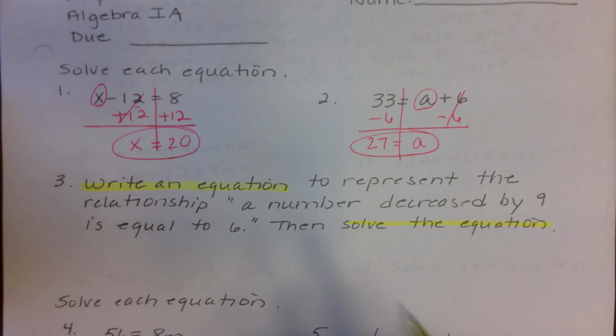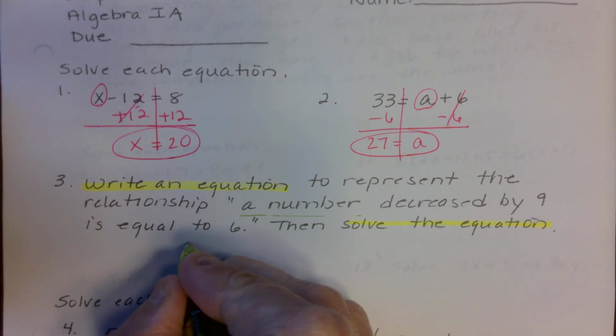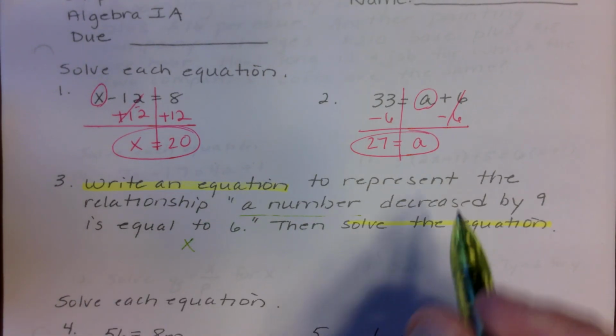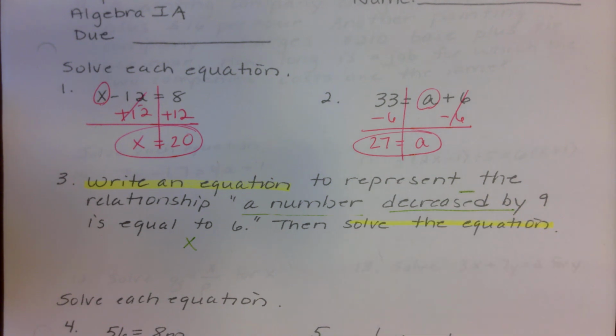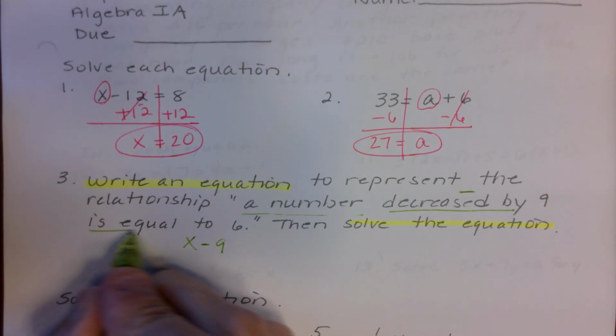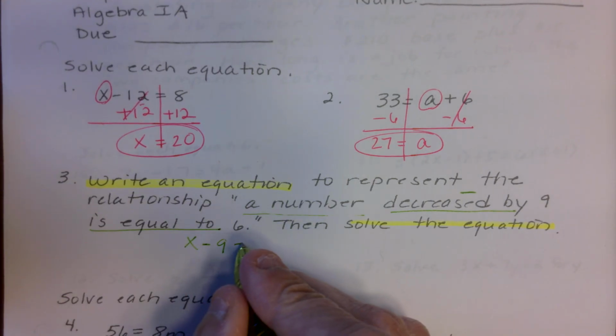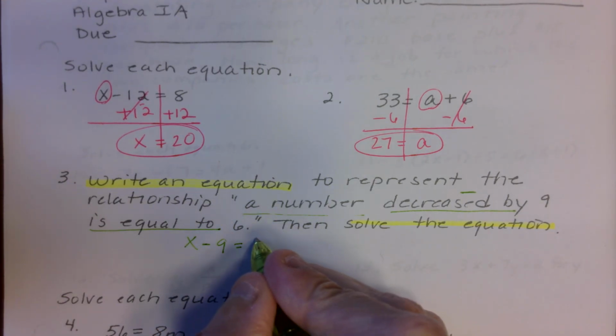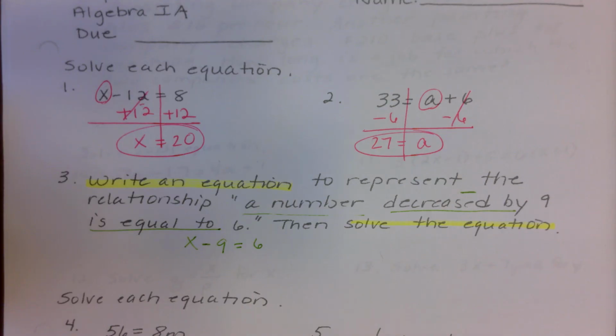Write an equation. Okay, so a number, x, just pick x, decreased by, that's subtraction, 9 is equal to 6. So there's the first half of the question. Now we have to solve that.